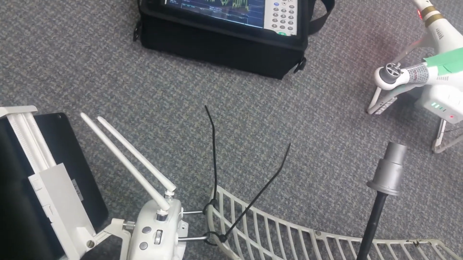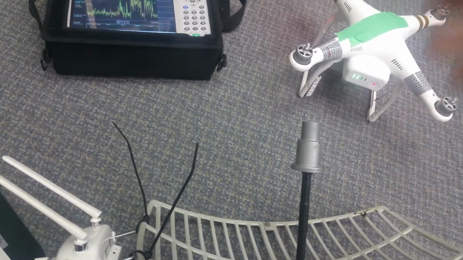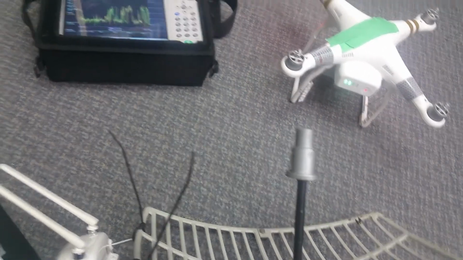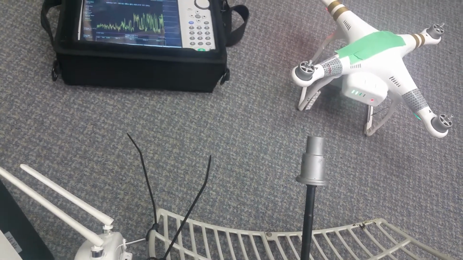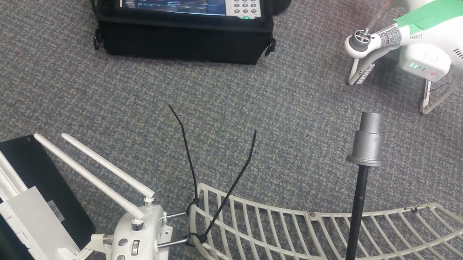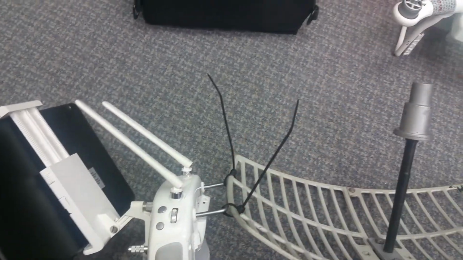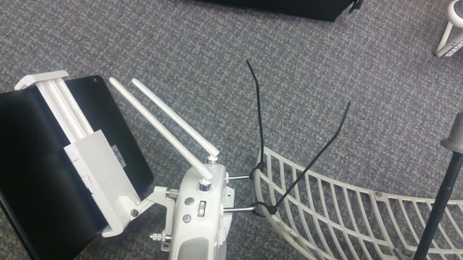I read the specification on the DJI website for my aircraft, not for any other aircraft, for this one. And they tell you that the 5.8 is used for the analog link, or analog down video signal, and 2.4 is used for the remote, for the IP network. Okay, because these things use a Wi-Fi network.